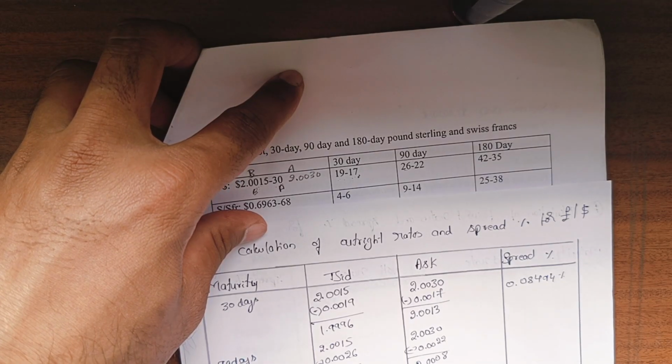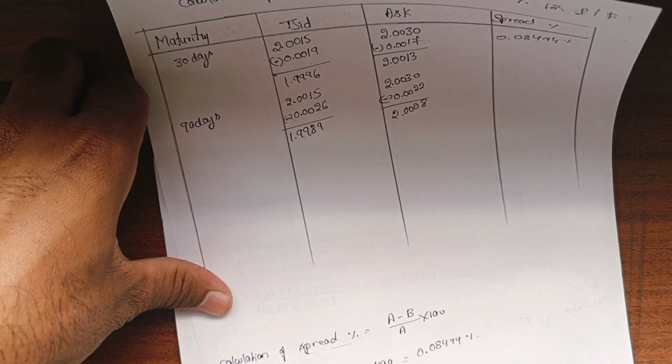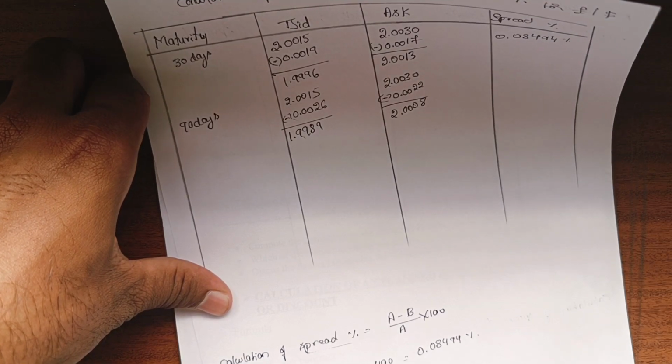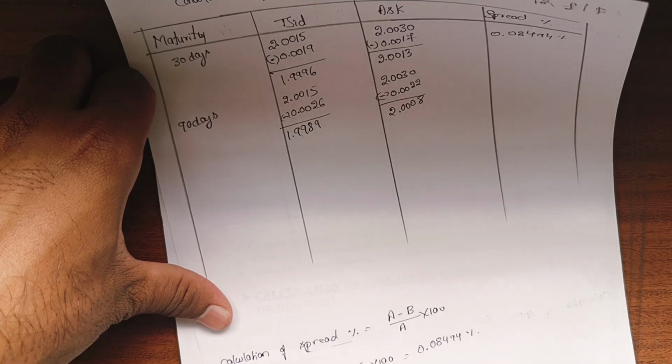We got bid and ask. We need to calculate spread percentage. Come for how many days? This is for 90 days. What we need to do? Equals ask minus bid divided by ask into 100. What is the ask rate?